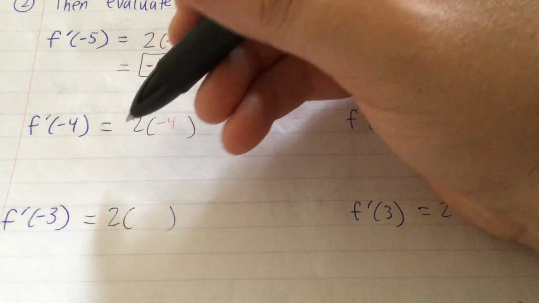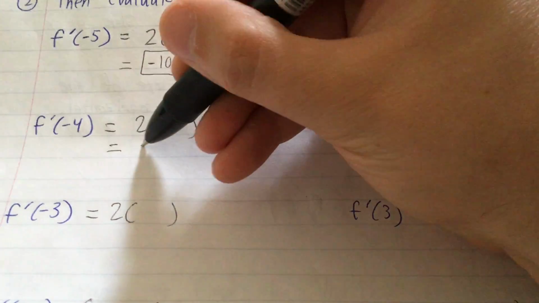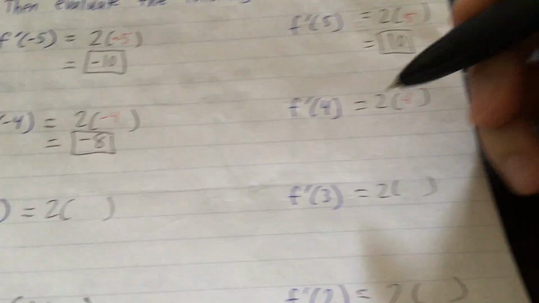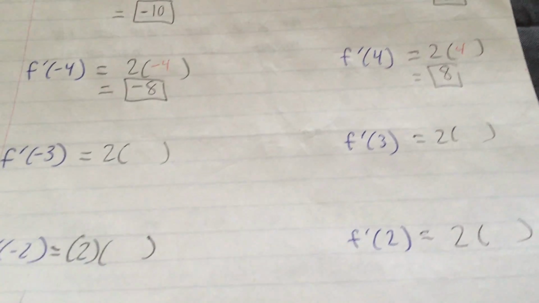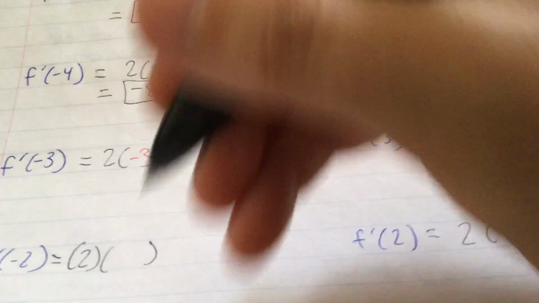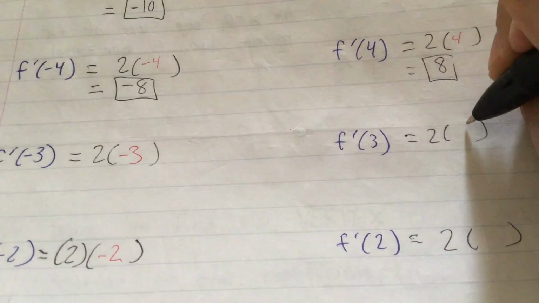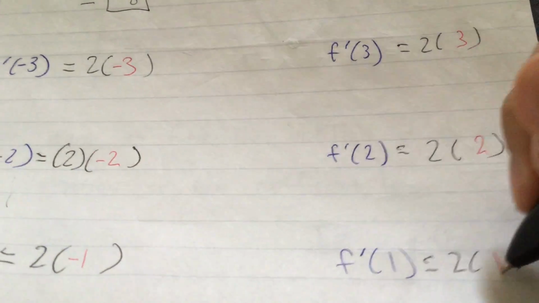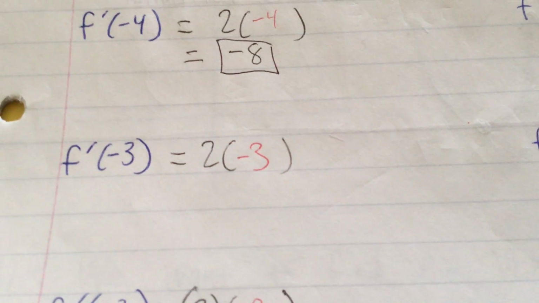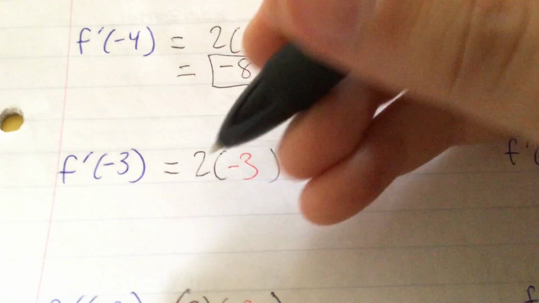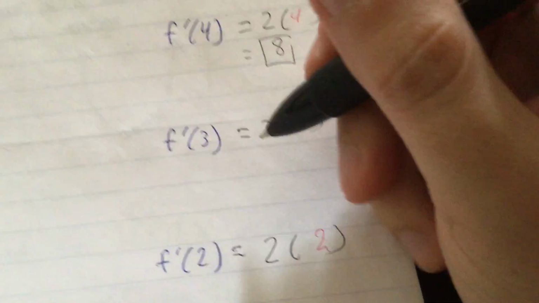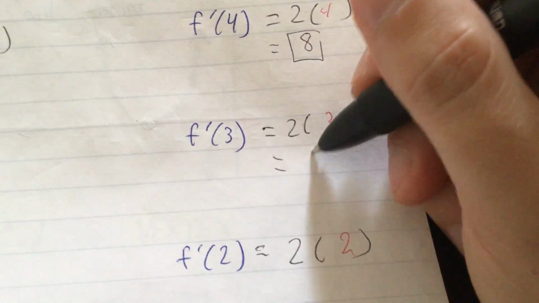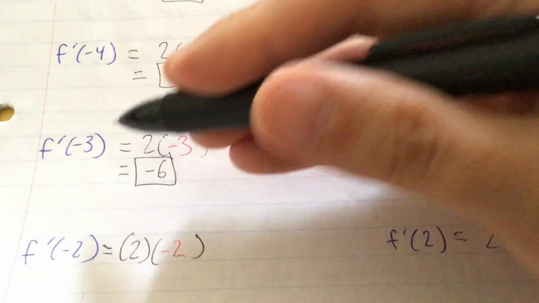The slope at x equals negative 4: 2 times negative 4 is negative 8. Okay, starting to flatten out a little bit. The slope at x equals positive 4, we get 8. Okay, so the slope at x equals negative 3: 2 times negative 3 is negative 6. 2 times positive 3 is positive 6. The slope at x equals negative 3 is negative 6.